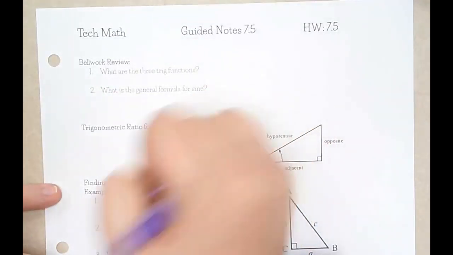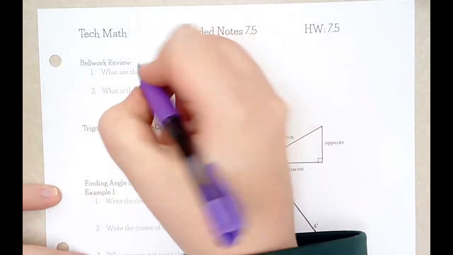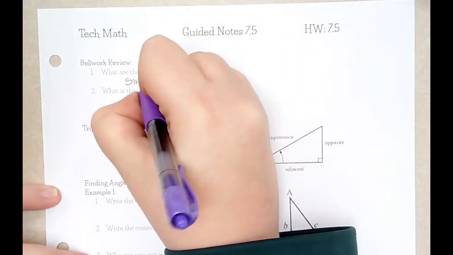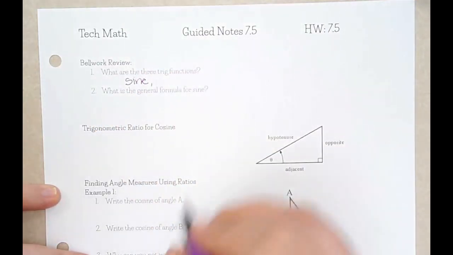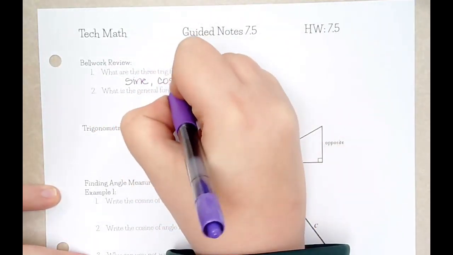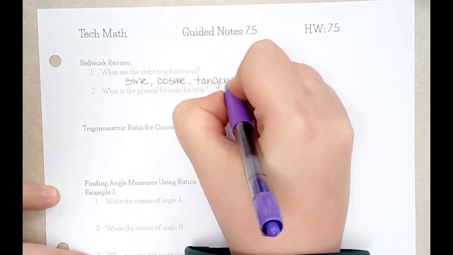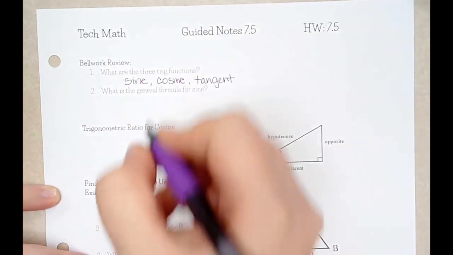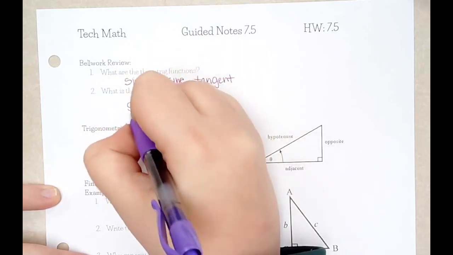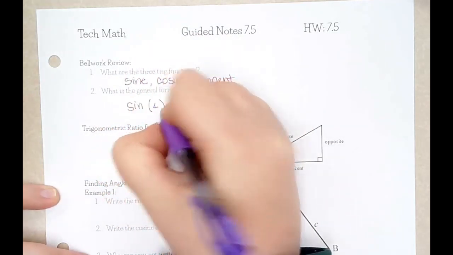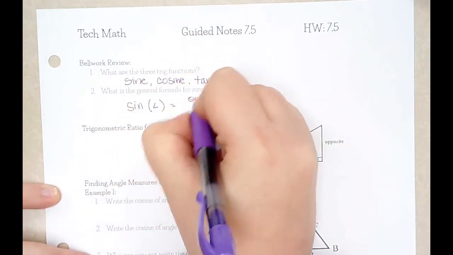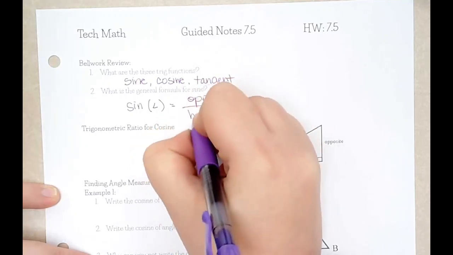So quick review of what's going on right now. What are the three trig functions? Well, we've been talking about the first one in depth, so we should know sine. Soon we're going to be talking about the two others, which are cosine and tangent. Let's remind ourselves, what's the general formula for sine? Sine of an angle is equal to opposite over hypotenuse.